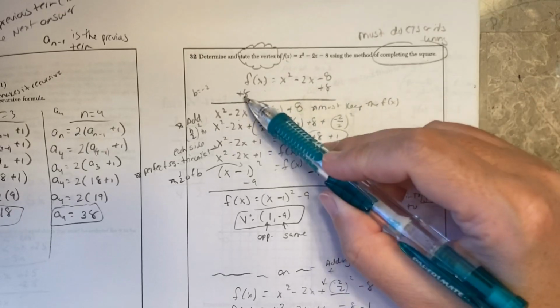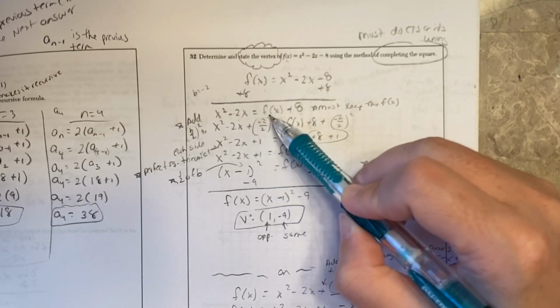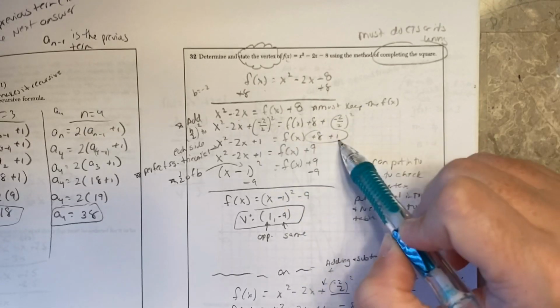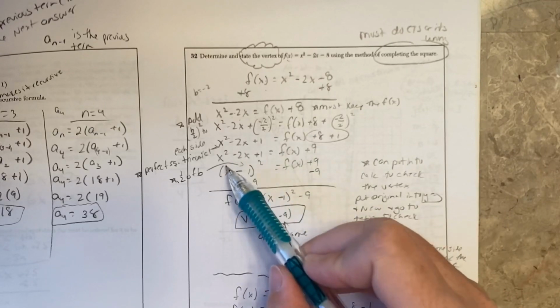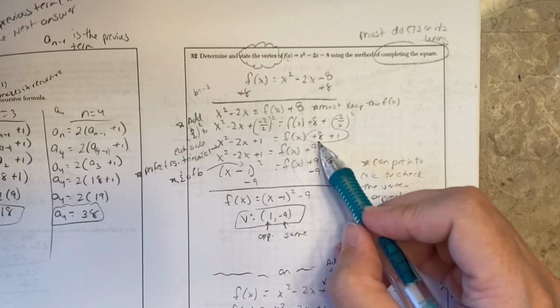So you're going to add 8 to both sides. Notice I switched the order. I just swapped the two sides. So x squared minus 2x equals f of x plus 8. So add negative b over 2 squared onto both sides. That gives you a positive 1. Remember the trick here. You take half of b. So half of negative 2 is negative 1. And there I combine like terms.